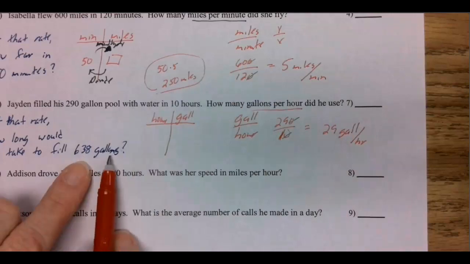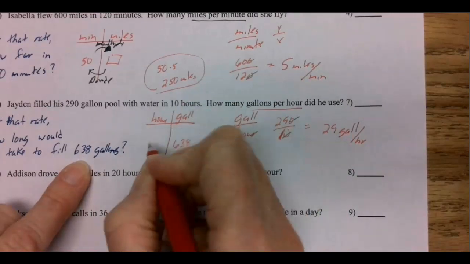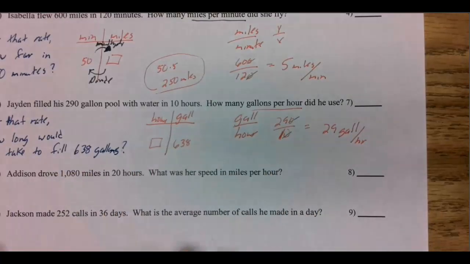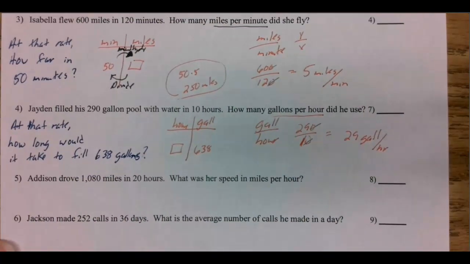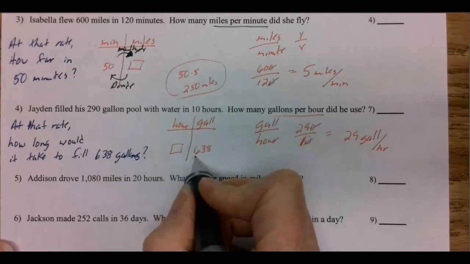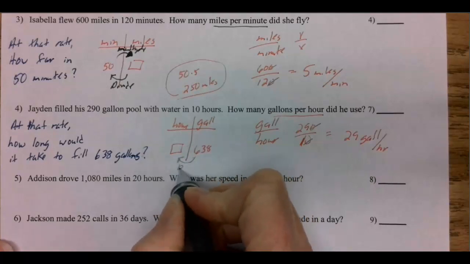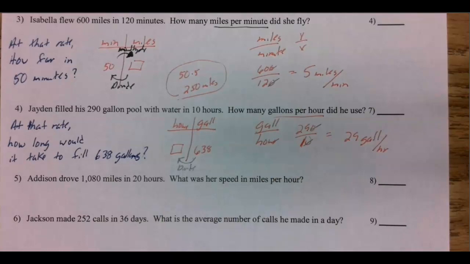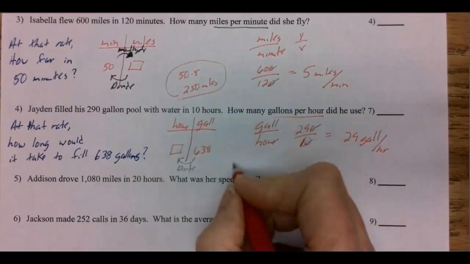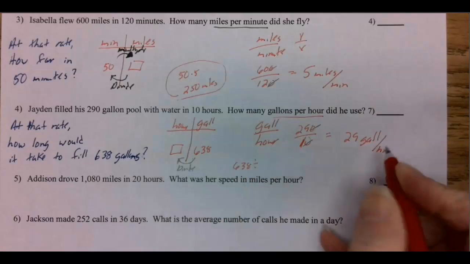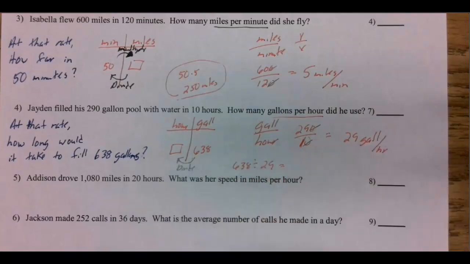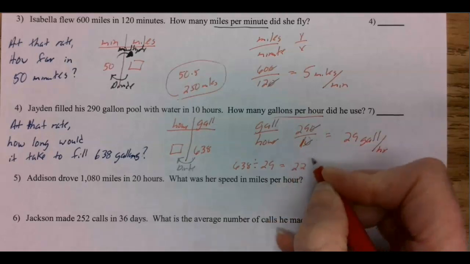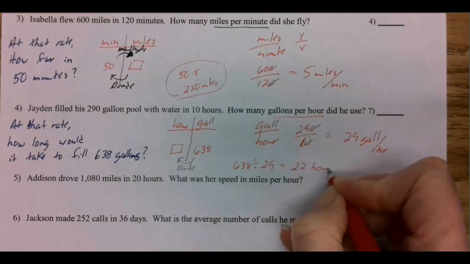So now what it's saying is, what if we have 638 gallons? How many hours would it take? And this one confused me when I went through it the first time, but when I went and put it in a table, I knew exactly what I had to do. I had to divide. Now some of you have common sense minds, you would have already known that. But we're going to take 638 divided by our unit rate of 29, and I get 22. So it was 22 hours.